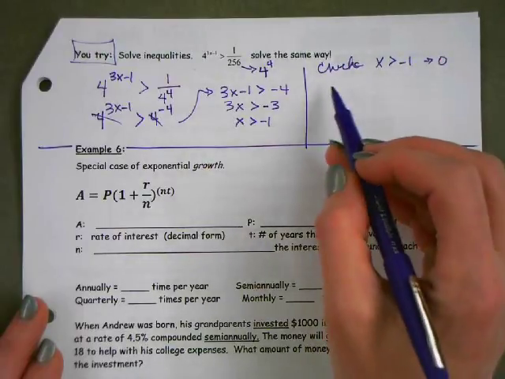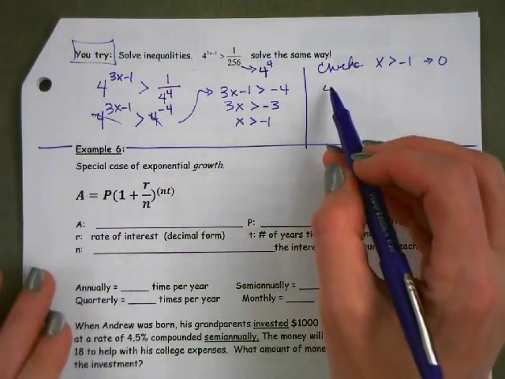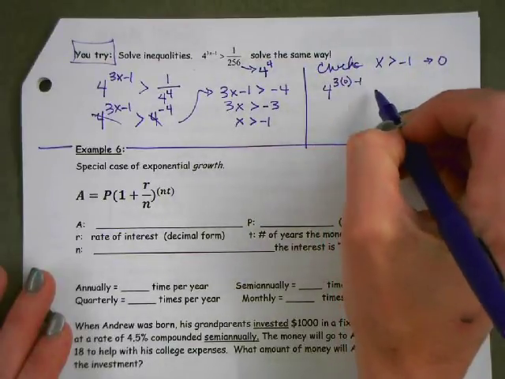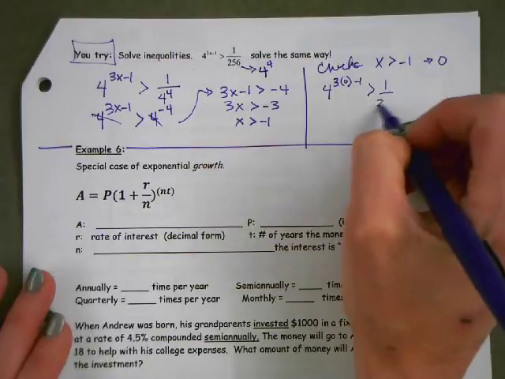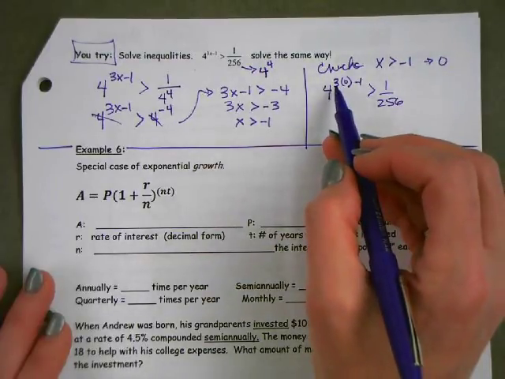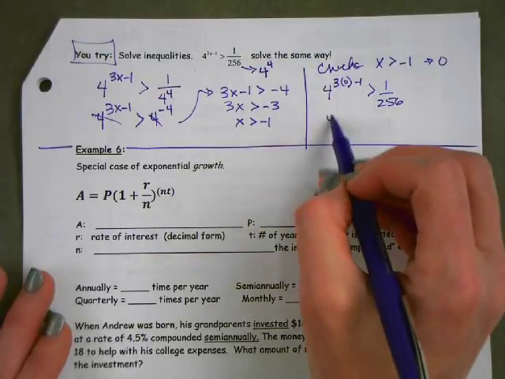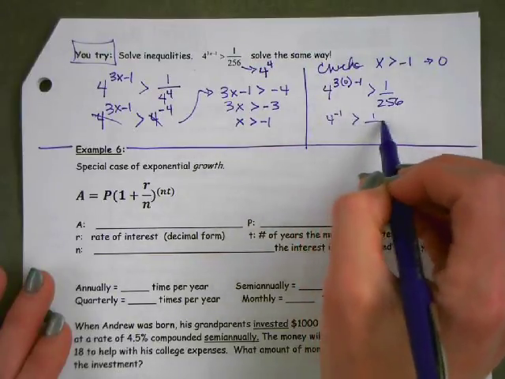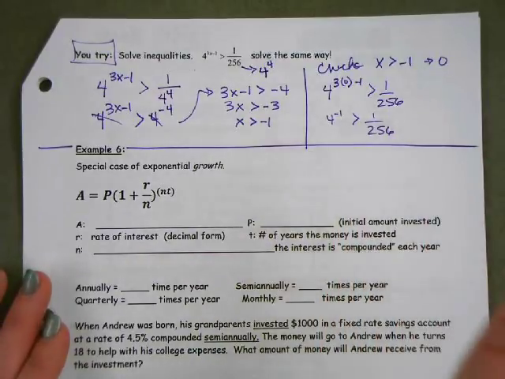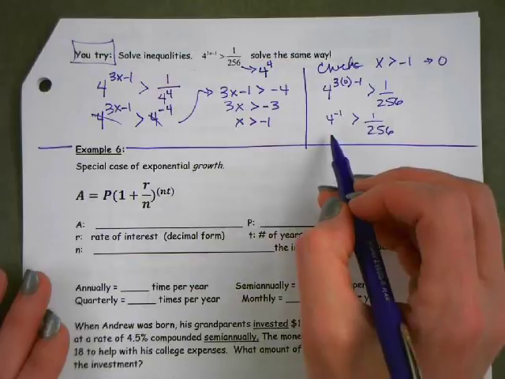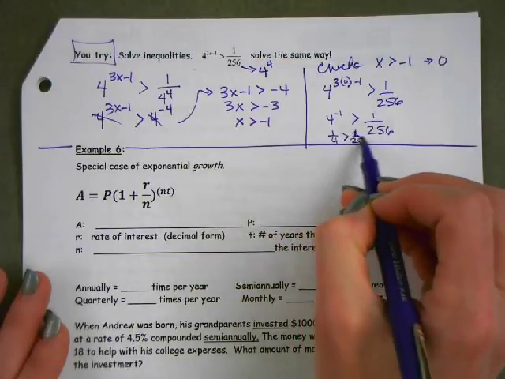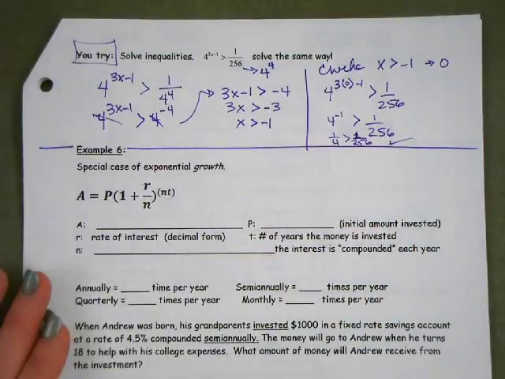Okay, so at that point I'd say 4 to the 3 times 0 minus 1 is greater than 1 over 256. So that becomes just 4 to the negative 1. Is that greater than 1 over 256? Okay, so 4 to the negative 1 is 1/4. And that is greater than 1 over 256. So that holds true. Okay?